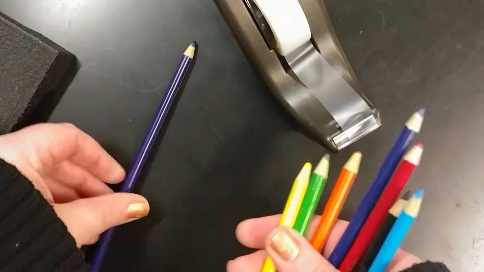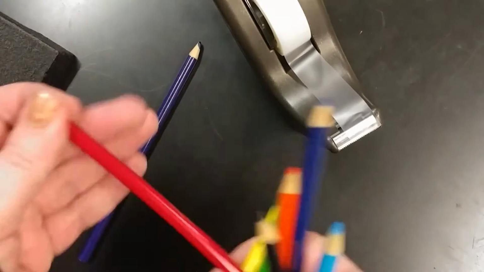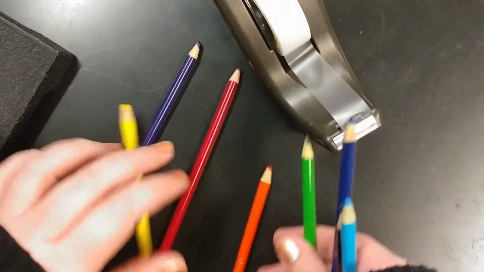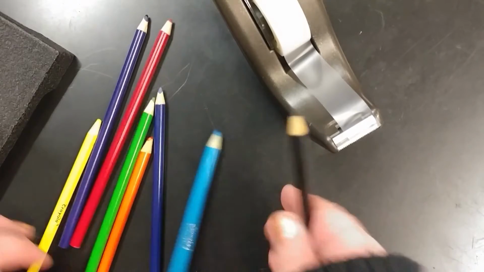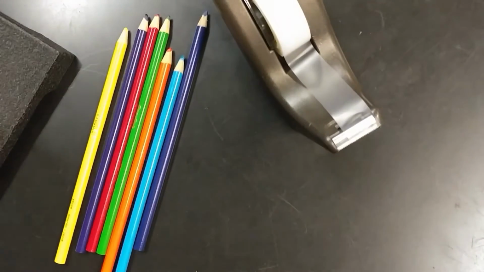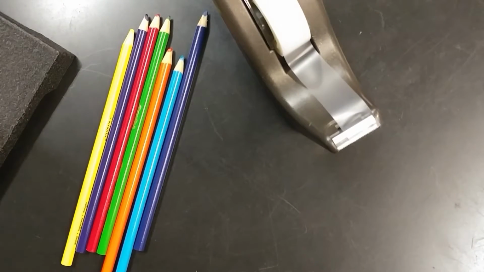Okay, so you need the rainbow, basically red, orange, yellow, green, blue, both blues, and a purple. The color coding is important because I have a lot of students who have a hard time figuring out how to read the chart, and so this is just to help you visualize it better.